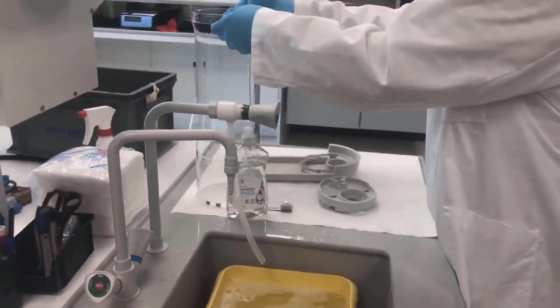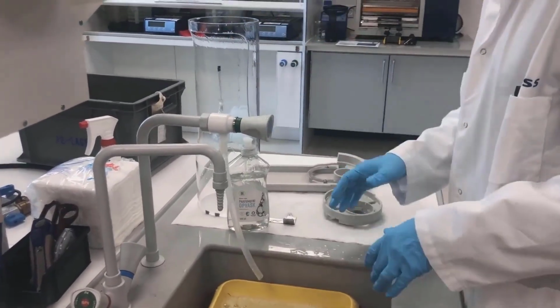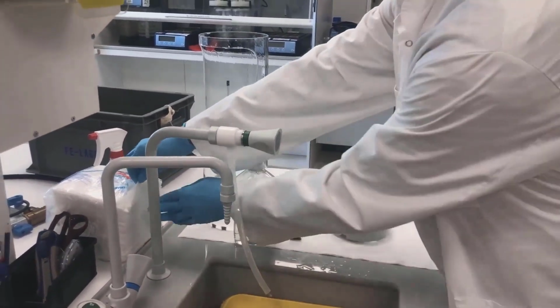Then you can just dry the parts aside, or just use a cloth to wipe them.